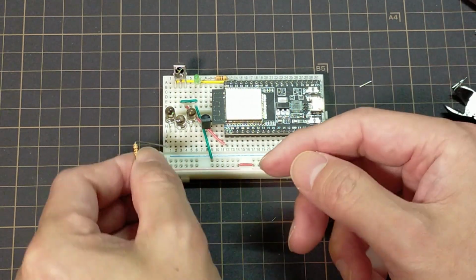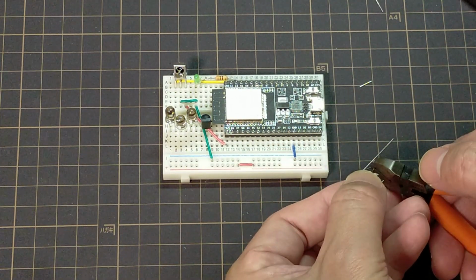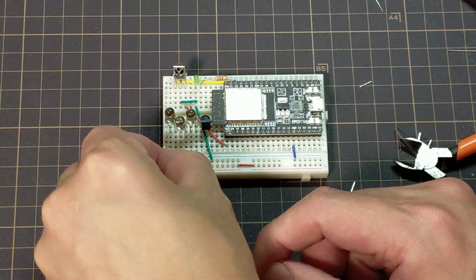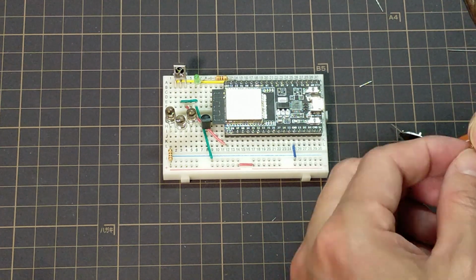Next, we will wire the 10 ohms resistors connected to each LED. Measure the approximate length and bend the leg. The legs are too long, so cut them off and insert them. Since there are 3, we will do the same for all 3.